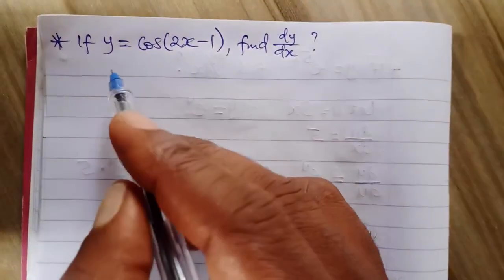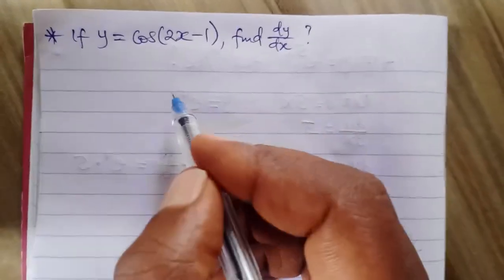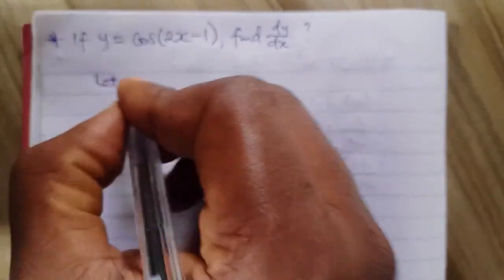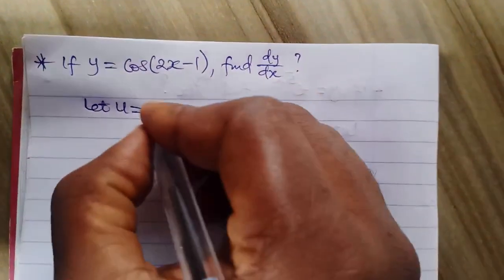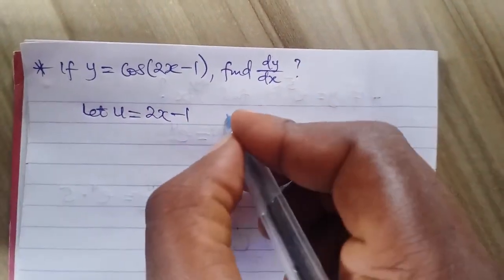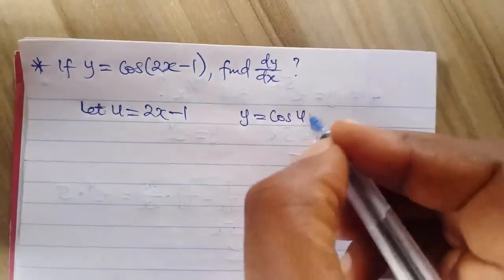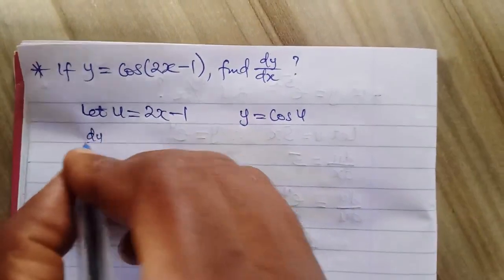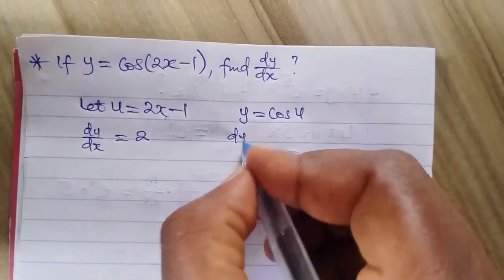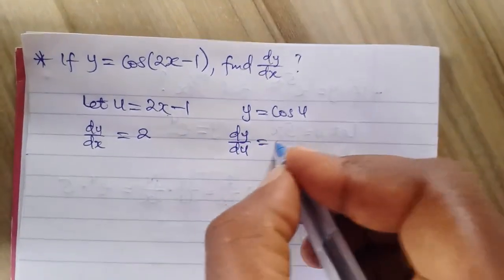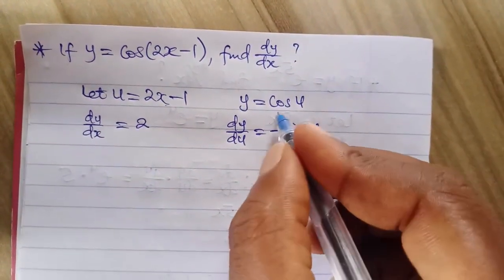In the same way, let's also solve this. If we have that y is equal to cos(2x minus 1), find dy/dx. We can say let u be equal to 2x minus 1, so that the whole equation can be rewritten as y is equal to cos u. So if we differentiate u with respect to x, we're going to have 2. And if we differentiate y with respect to u, we're going to have minus sine u, because if we differentiate cos, we get minus sine.